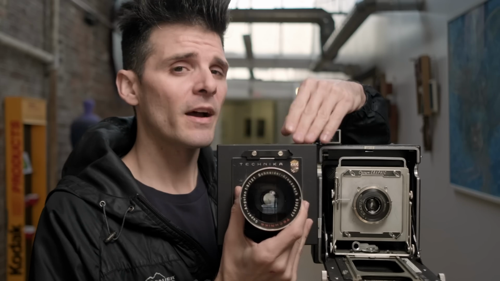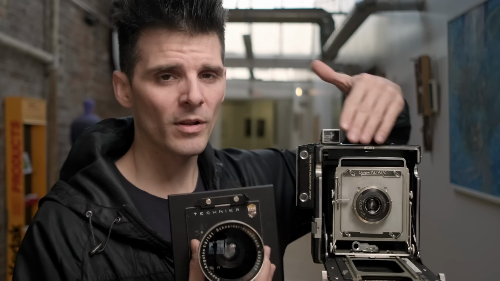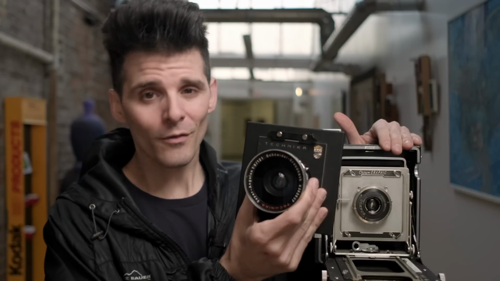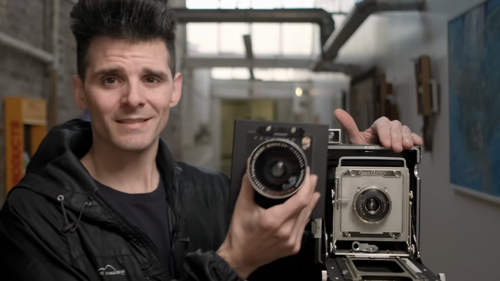Because this is capable of covering 8x10, it's more than capable of moving down a format. So some folks, if you want to hedge your bets to go up a larger format, you can overbuy on the lens side, but look at this. It's almost as large as the camera it's going on, so take that into consideration.